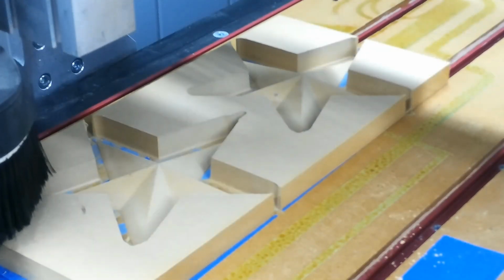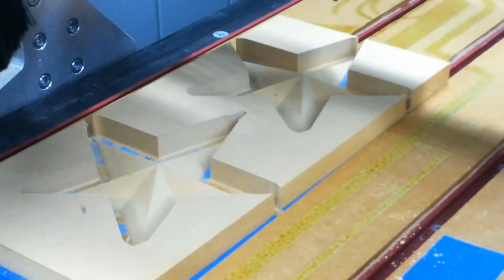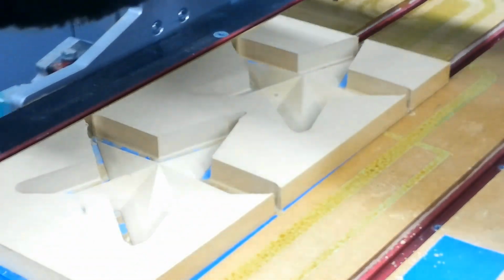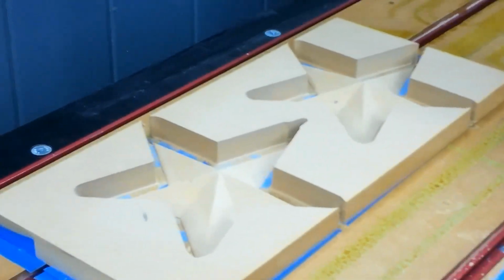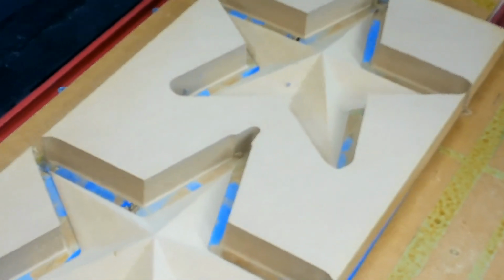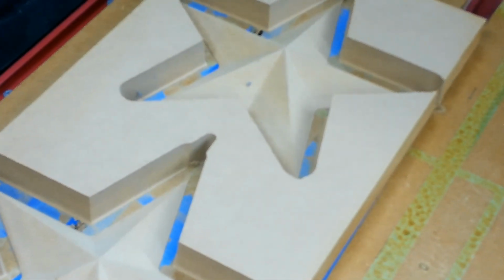Okay, move the camera up here closer. Let's move the gantry out of the way so we can get an unobstructed view. And this is what it looks like when it cuts through.